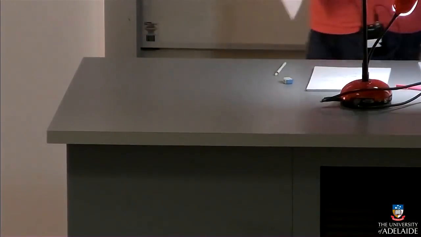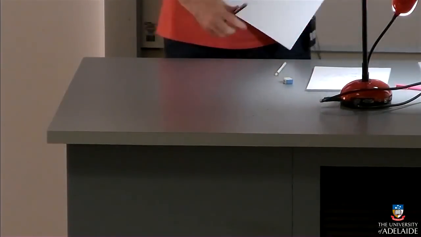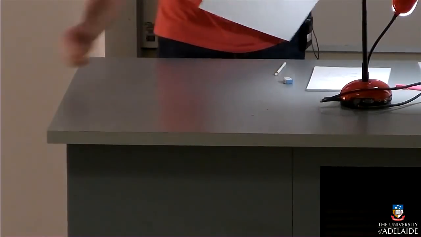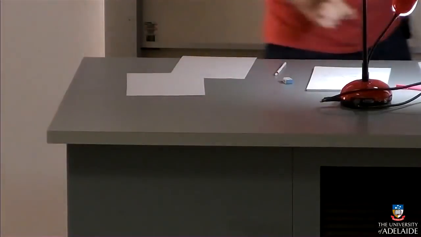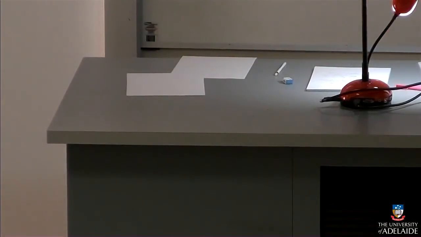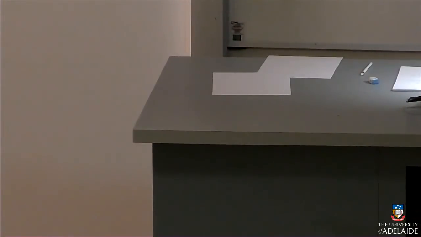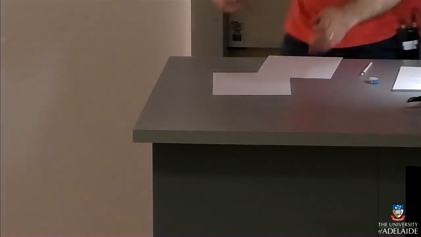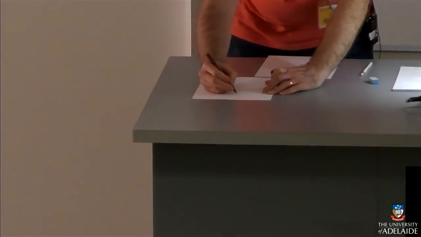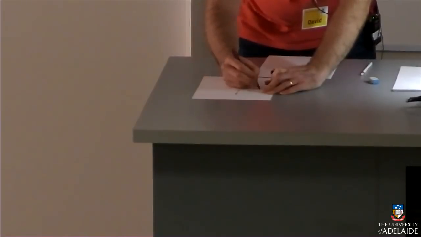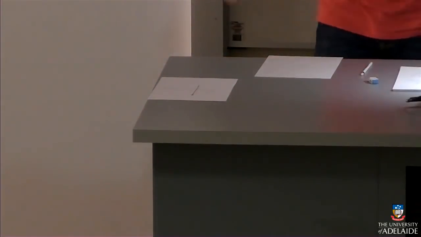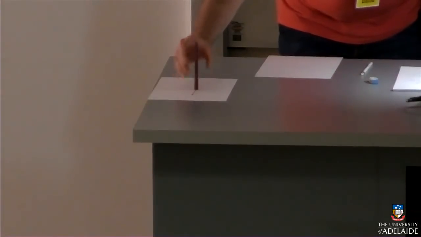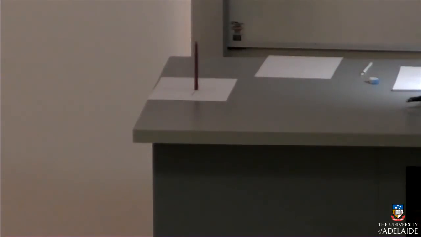So, here I am in 3D space. It goes up here and it goes down there. And I'm going to draw that. That's an x-axis and a y-axis, and that there is the z-axis.